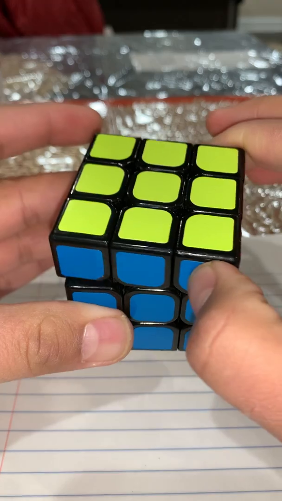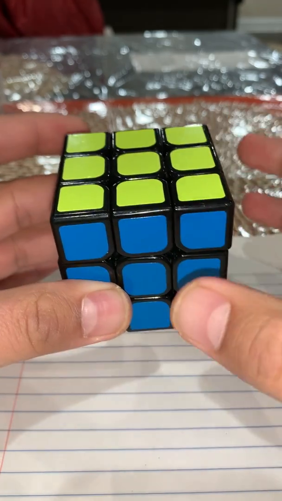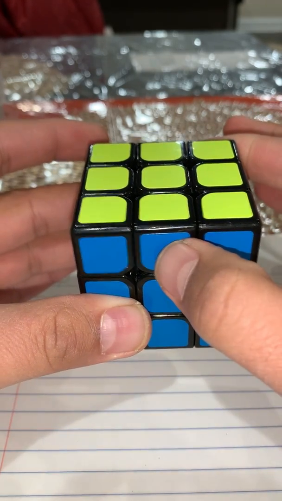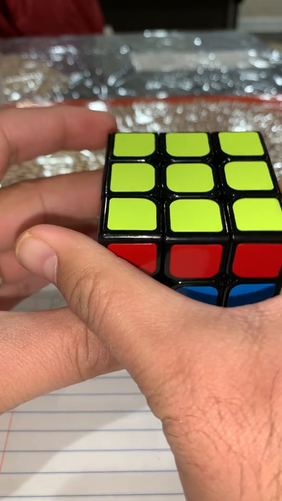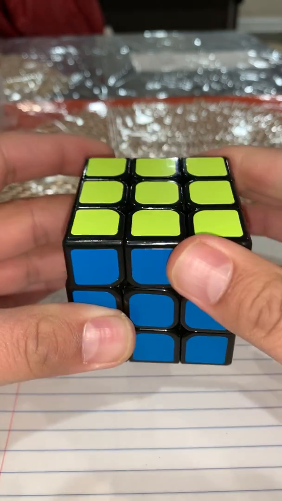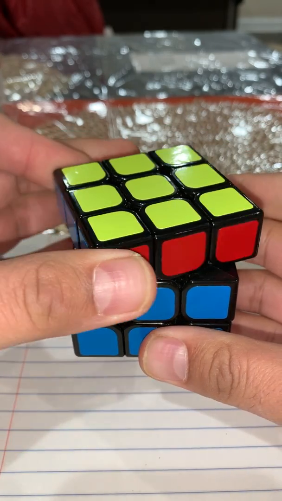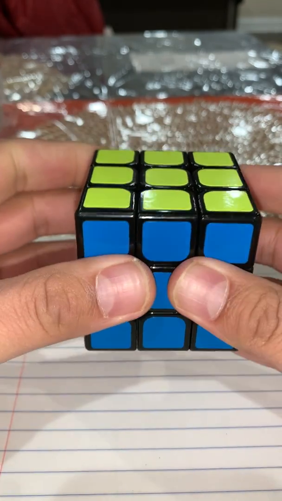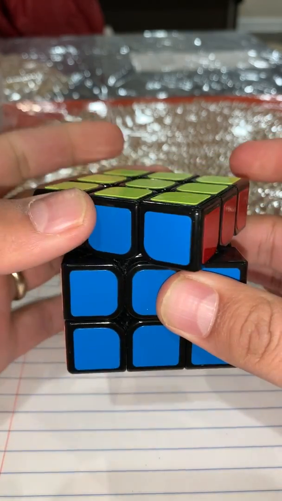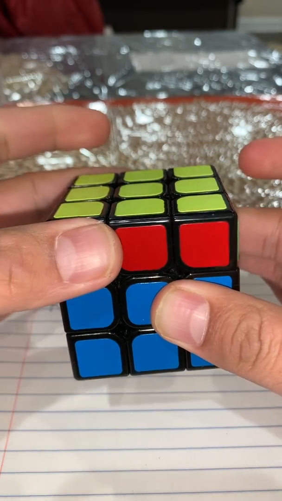So you move it like this. Once again, if I say U, you move one to the left, this way. And when I say U prime, you basically go the other way, counterclockwise. Okay, simple as that. So U prime.